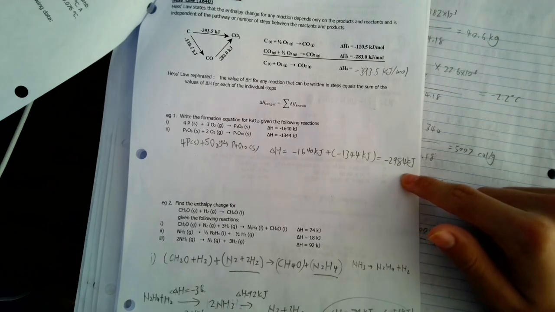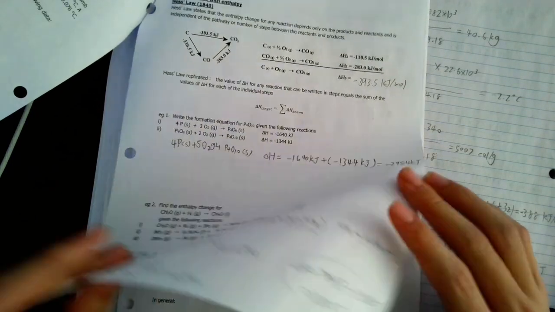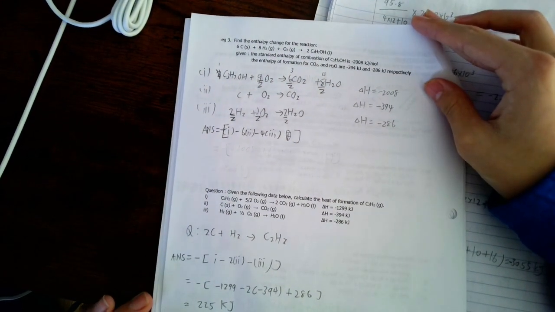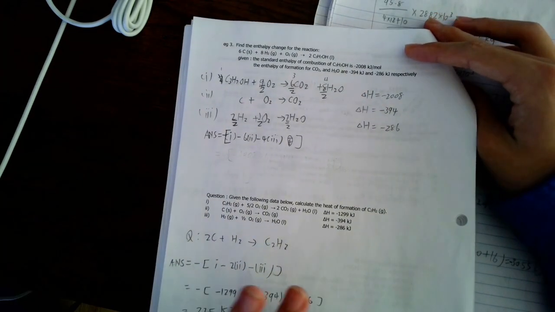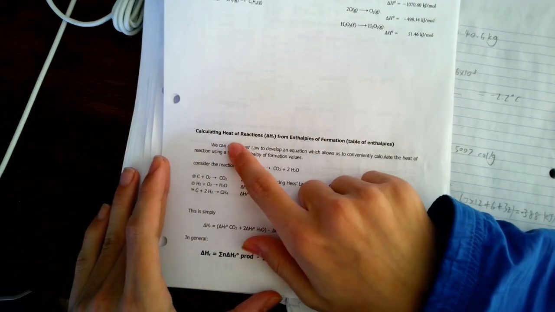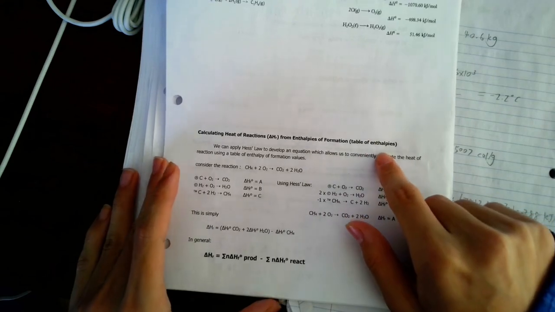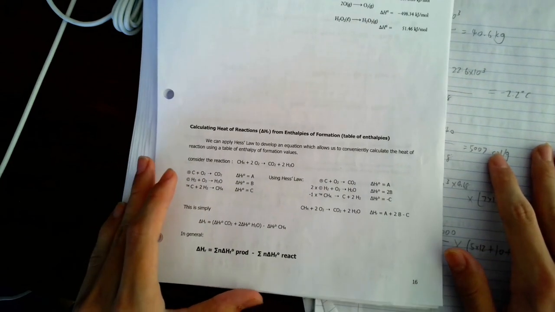And this is just another example. We'll do some examples in the end. And there's another one. This is to calculate the heat of reaction delta H from enthalpy of formation using the table of enthalpy. This is derived from Hess's law, using this table over here.